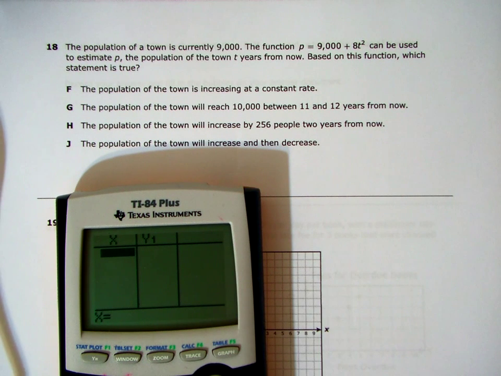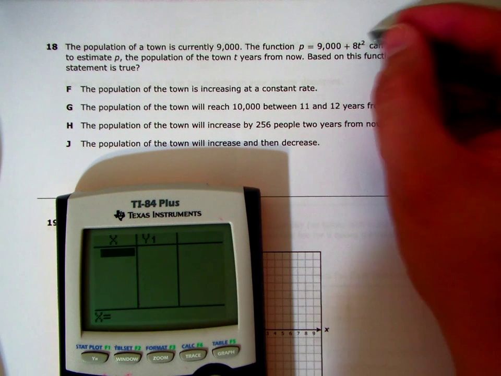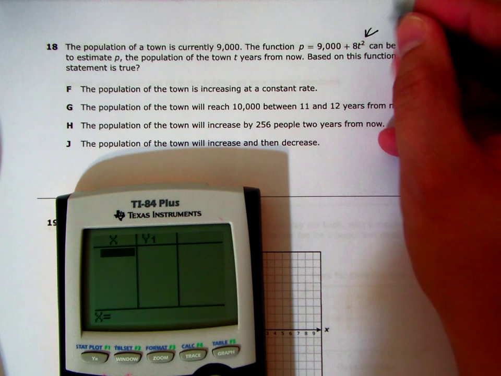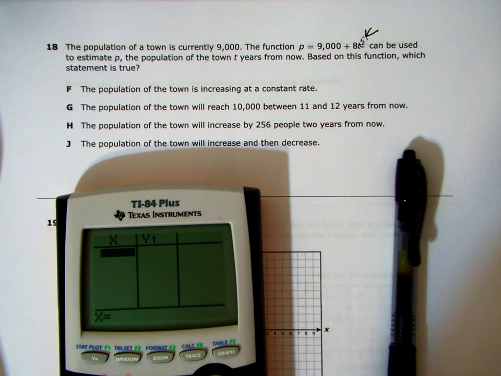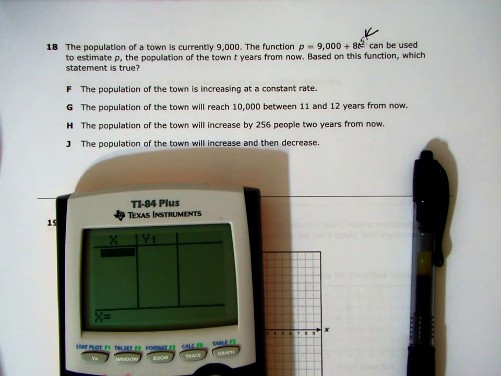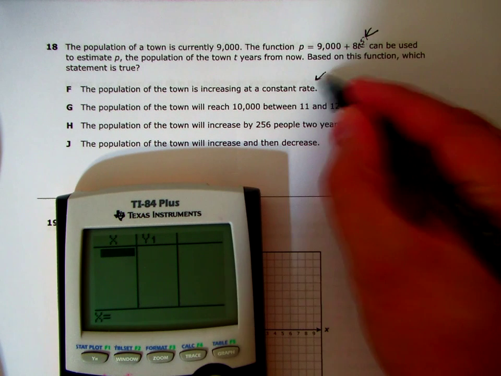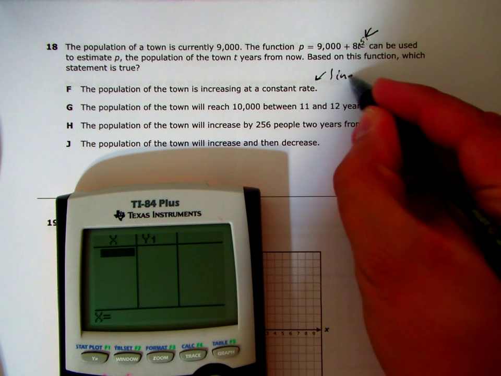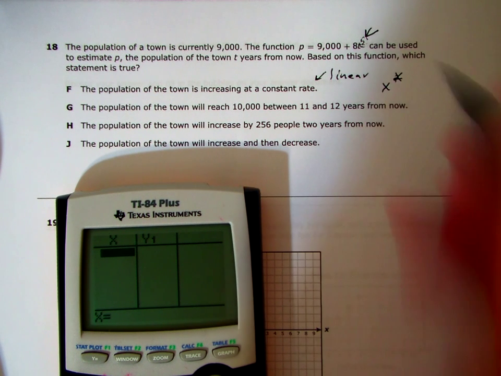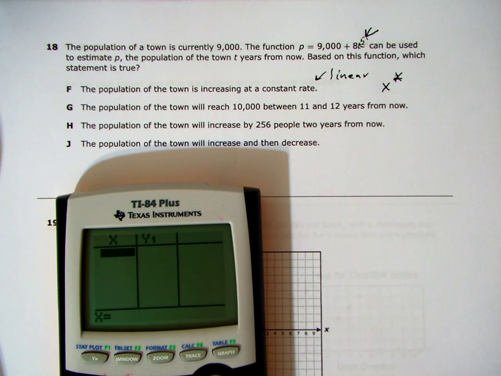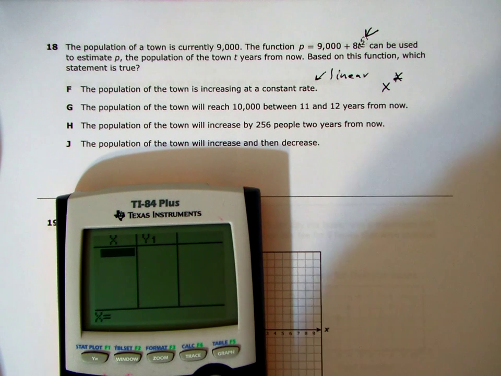All right, so here the first one says the population of the town is increasing at a constant rate. It's not increasing at a constant rate, y'all. That's only when it's linear. See how it has that 2 here? That means it's quadratic. So it's not at a constant rate. Constant rate is just for linear stuff, right? That's when the x is just x, not x squared, right?